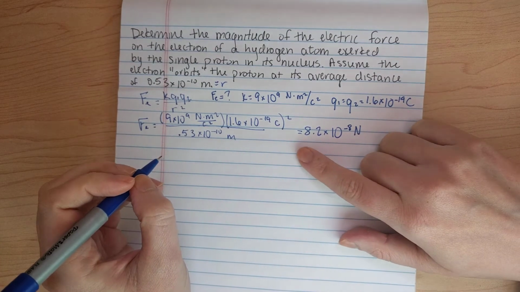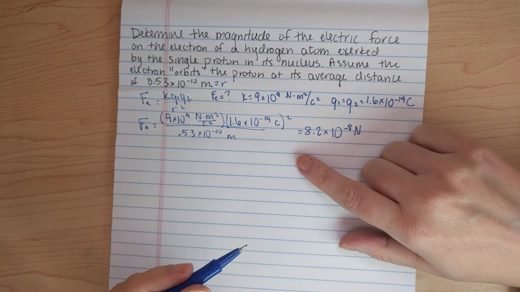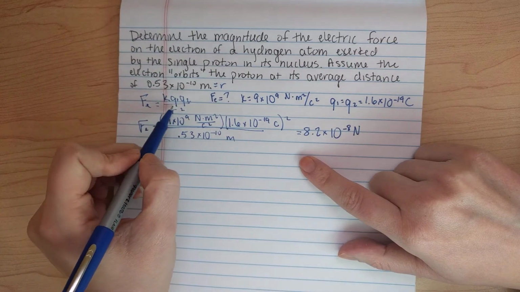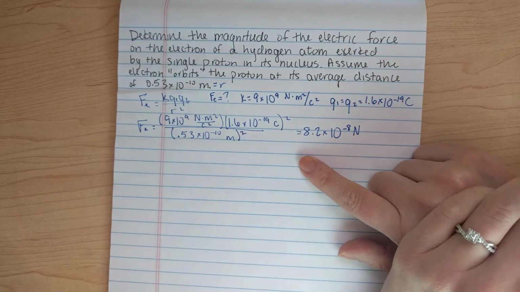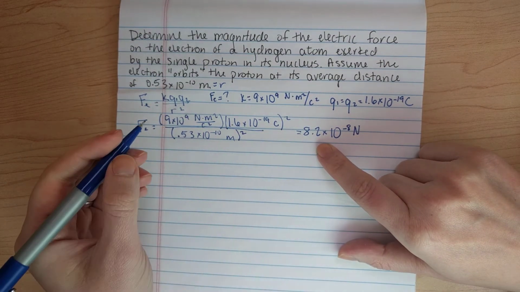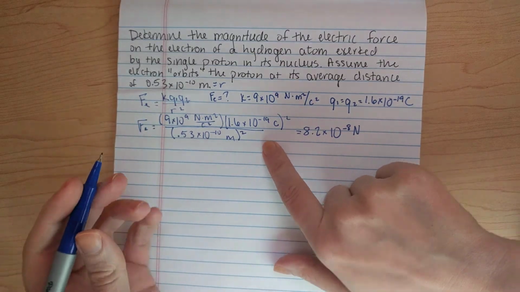So we are left with, a mistake, an error on my end. Did you guys spot the mistake? I hope you did. Here we have r squared, and I forgot to square my r in the denominator. Now if we crunch those numbers, we end up getting this here. Hopefully you guys caught that.